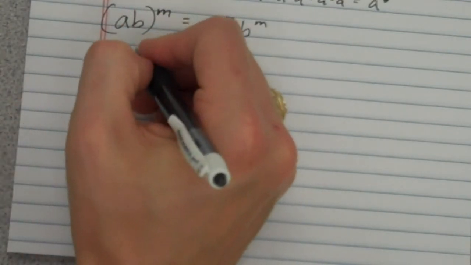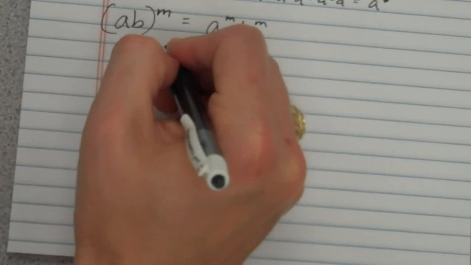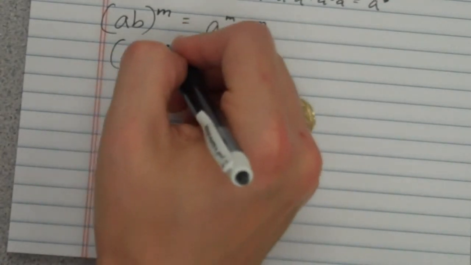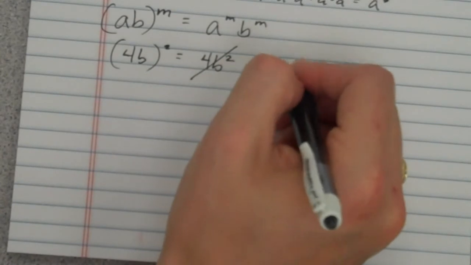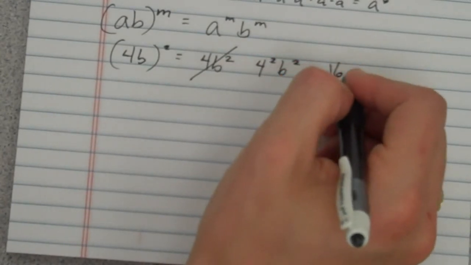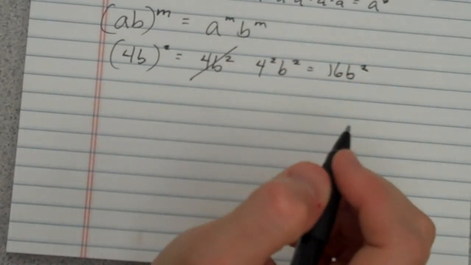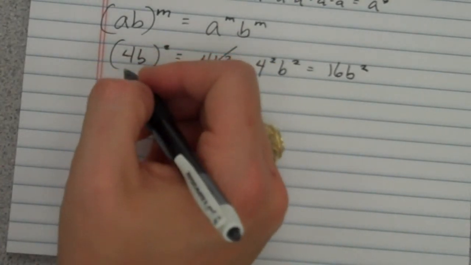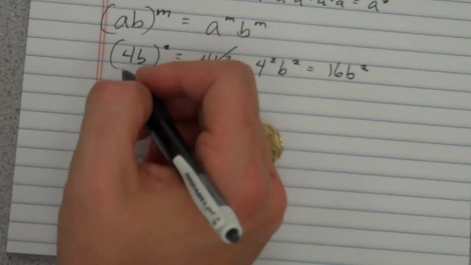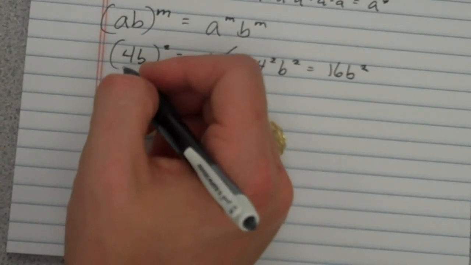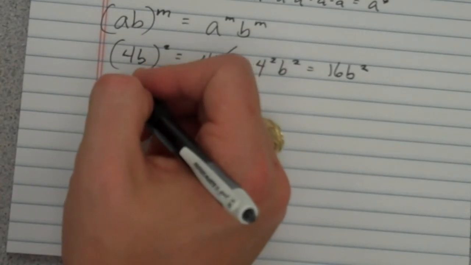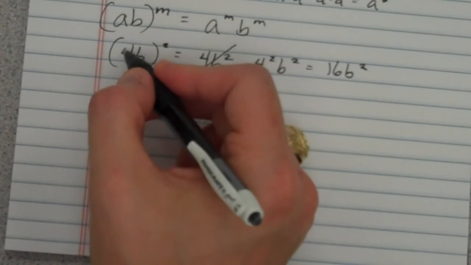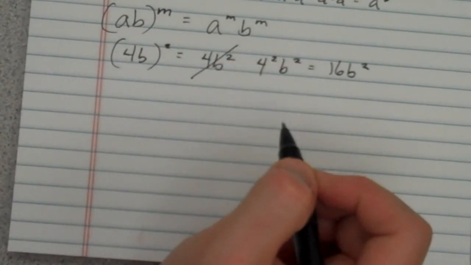Here's a good example. (4b) squared. Well, this isn't 4b squared, right? It's 4 squared times b squared, which equals 16b squared. Okay? And this is actually similar to what you did whenever you did a difference or sum of cubes, and you would have to square the first part of it or square the last part of it, right? You would have to square the whole thing, and a lot of people forgot to square this number as well, but you have to do that too.